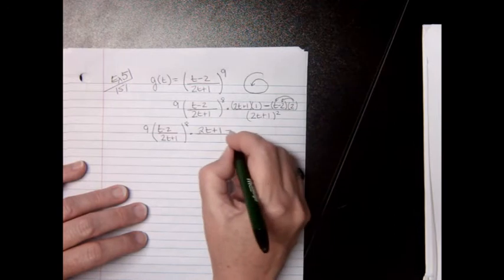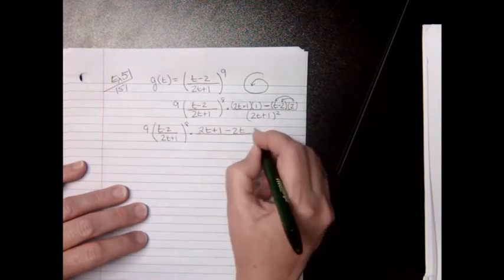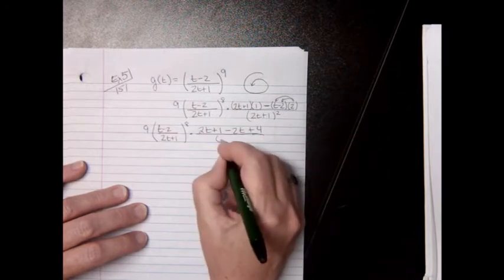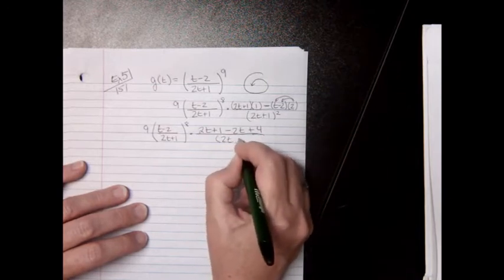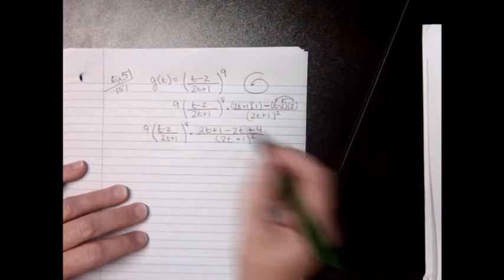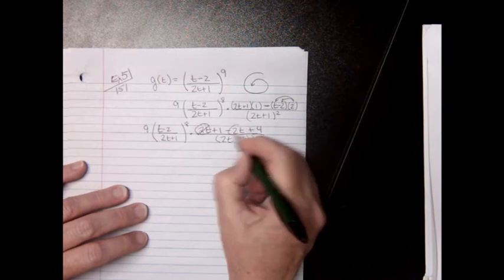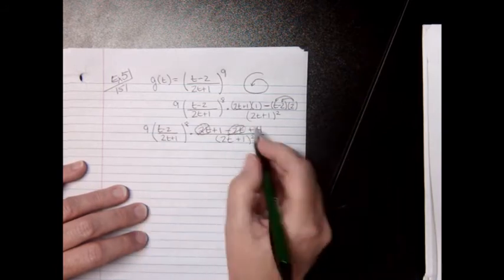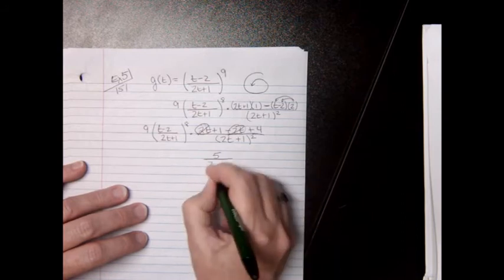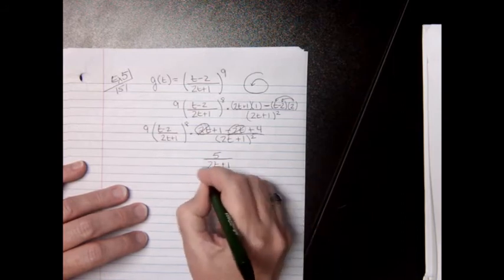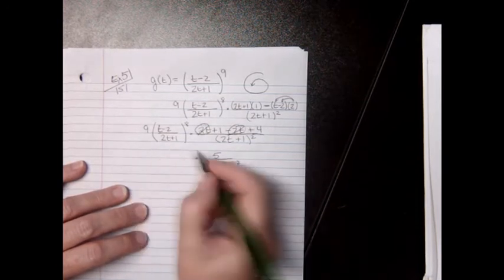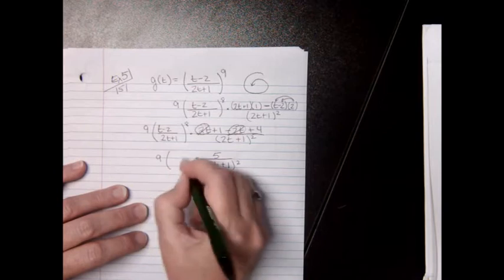So negative 2t plus 4. And the bottom is still 2t plus 1. Still got this cold. All right, so gone, gone. All right, now 1 plus 4 is 5. This is squared on the bottom. We have a 9 out here, which will multiply by the 5.